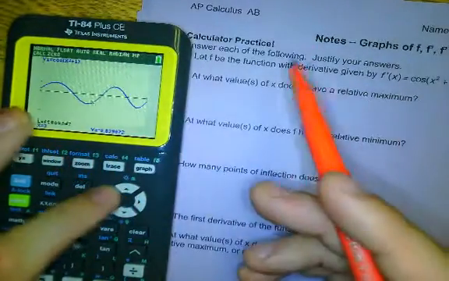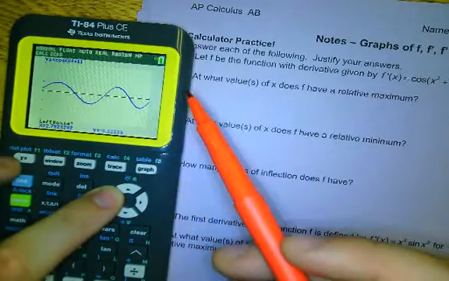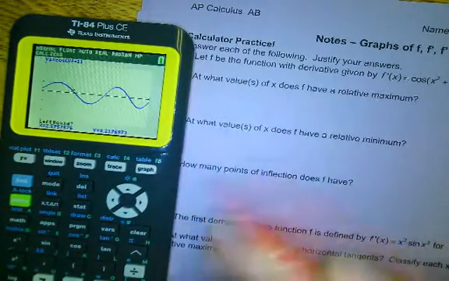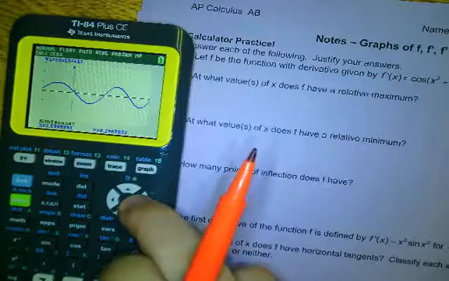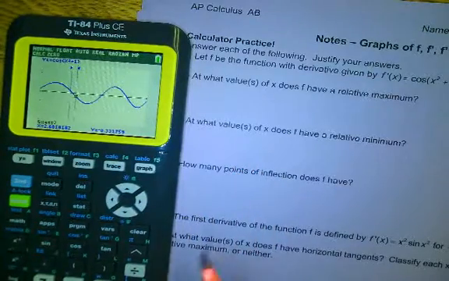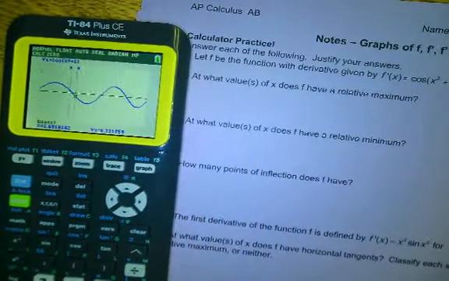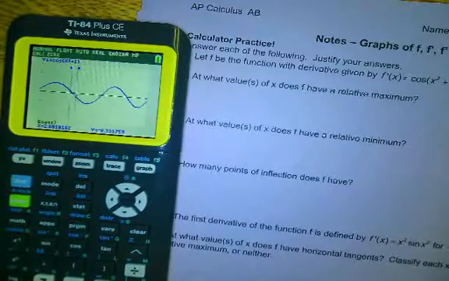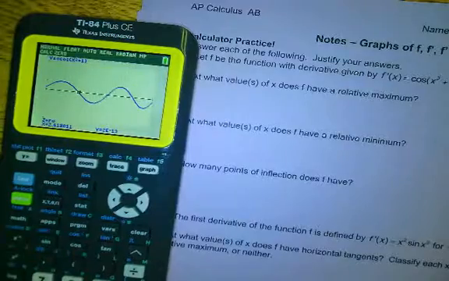Go to the left of the 0, because there are many zeros here. Go to the left of that 0 and press enter. Go to the right of that 0 and press enter. It gives you that little window of where the 0 is going to be. As long as your 0 is inside that window, you're good. When you hit guess, it doesn't matter then. It's going to give you that 0 right there.